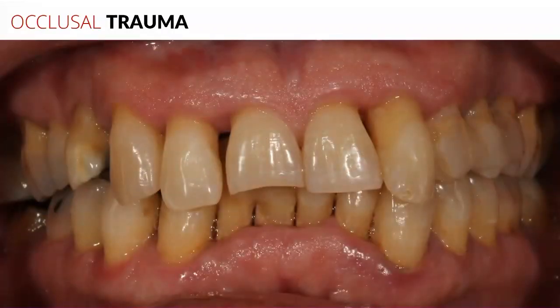Okay, so we visited 2 scenarios that are very typical of occlusal trauma, right? The first one was what? What was the first classic example of occlusal trauma? Hyperocclusion. Number 2, how would you describe the second scenario?